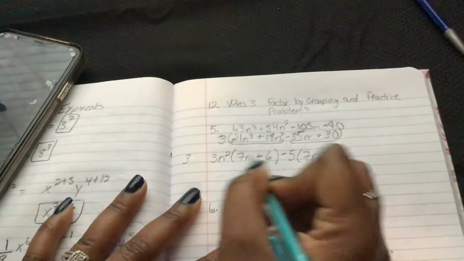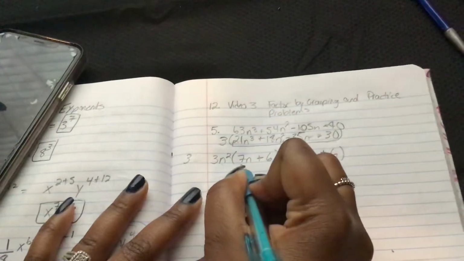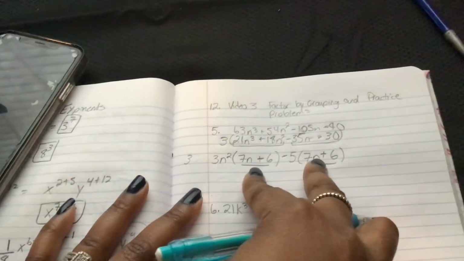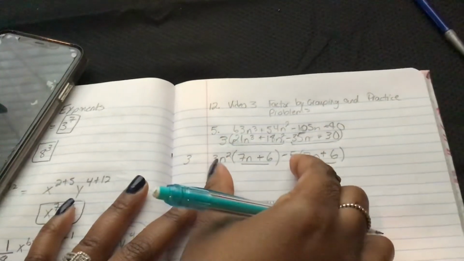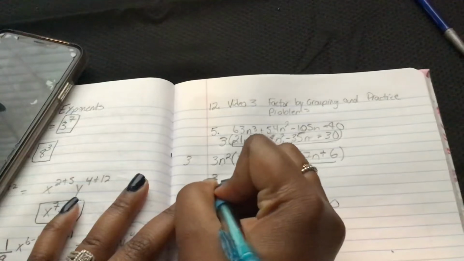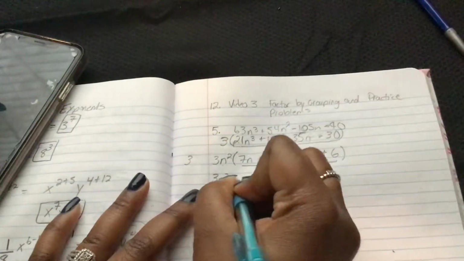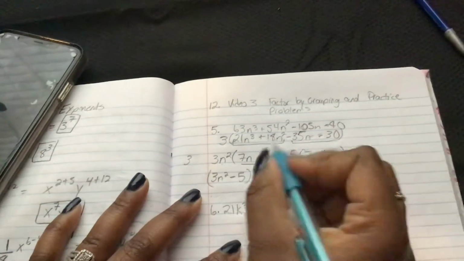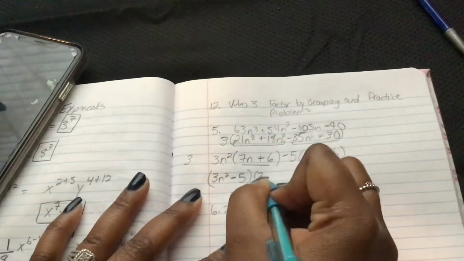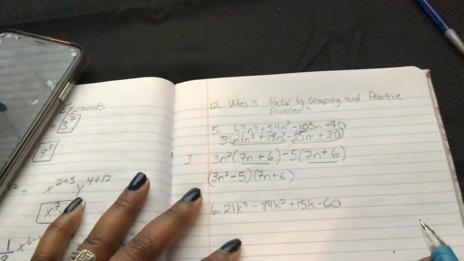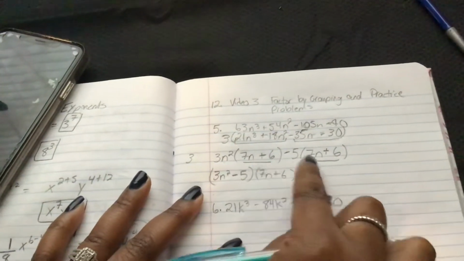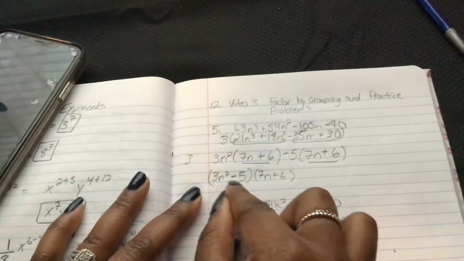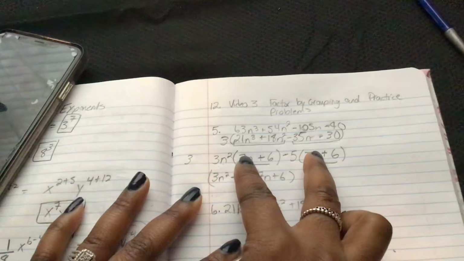I know that these two numbers, what they have in common is that both numbers are being multiplied by the same binomial. So what I do is put these two terms in the same parentheses, 3n squared minus 5, okay? And right beside it, I'm going to put the binomial that both numbers are being multiplied by. Only if these two are the same can you do this, okay? If I was to multiply this back out, I should get this.